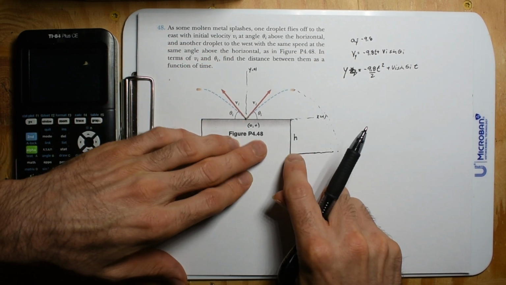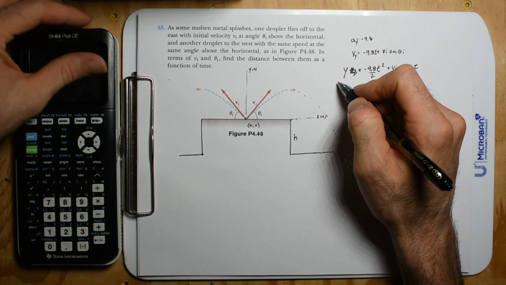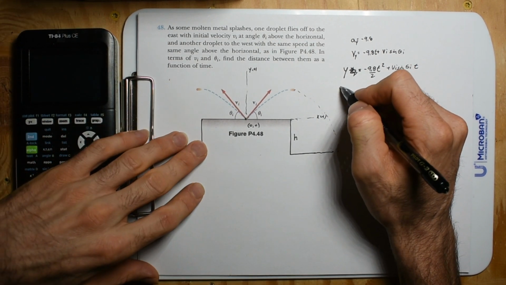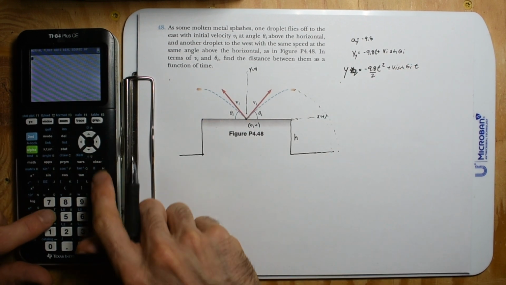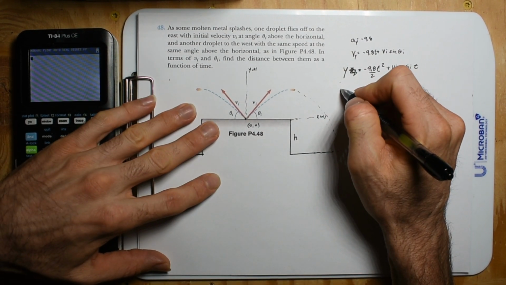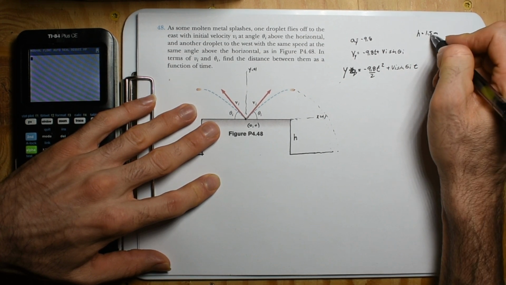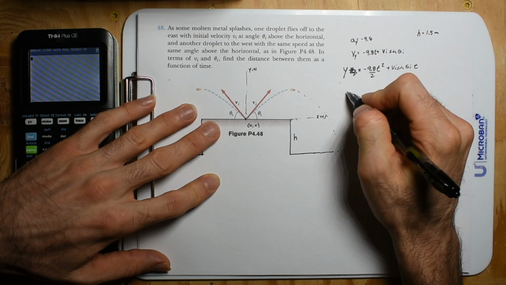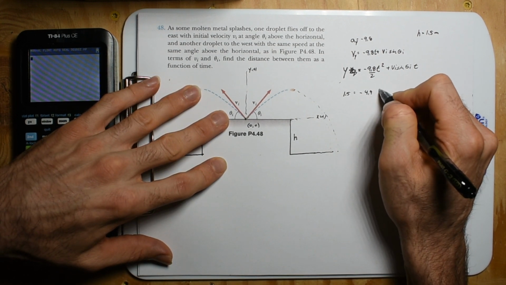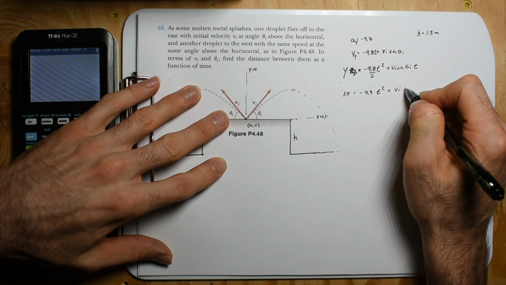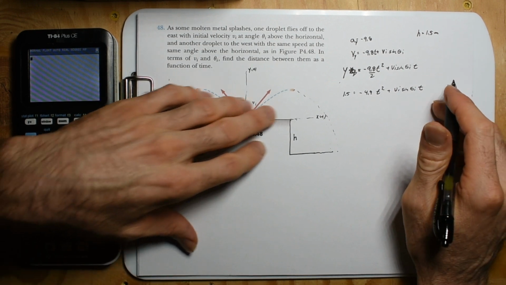But if we ask what's the time when height is, you know what I mean? I don't know if 2 meters, that would be a really tall table. It would be like 6 feet off the ground. So let's just do height is 1.5 meters. Still a pretty tall table. So then we would do 1.5 is equal to negative 4.9 t squared plus v initial sine theta initial t, and then we'd have to use the quadratic equation.